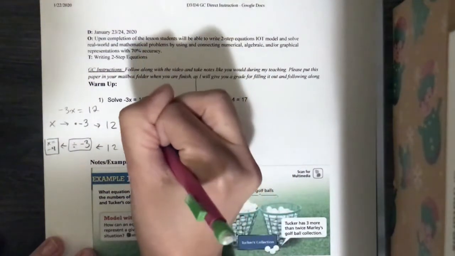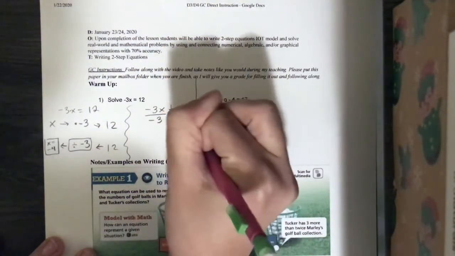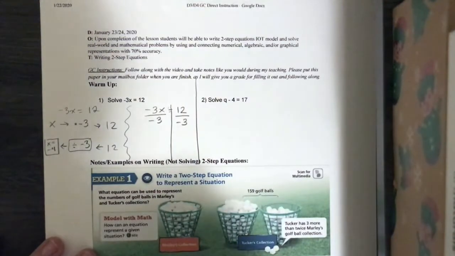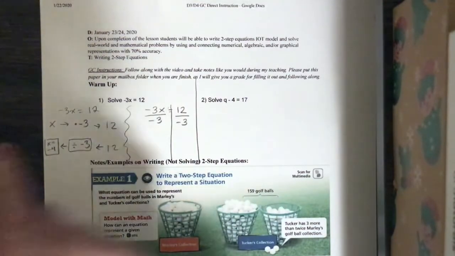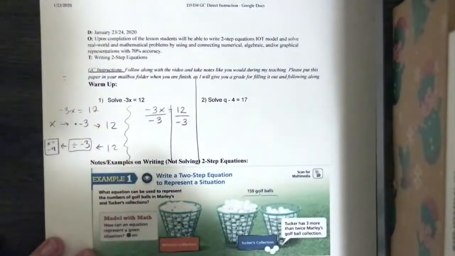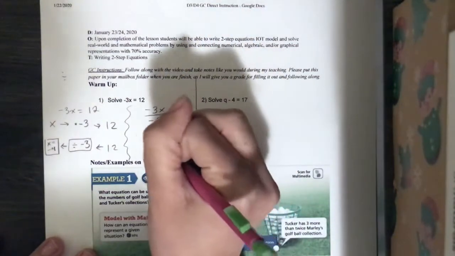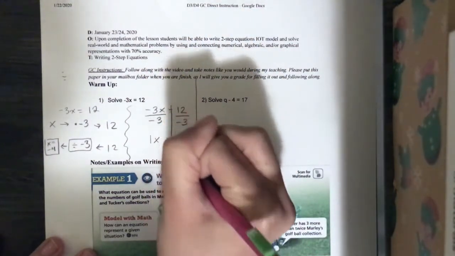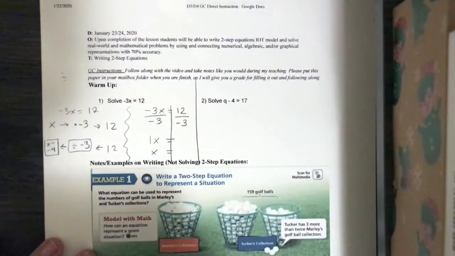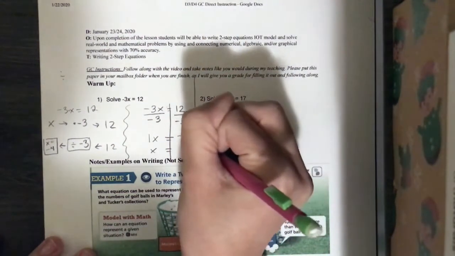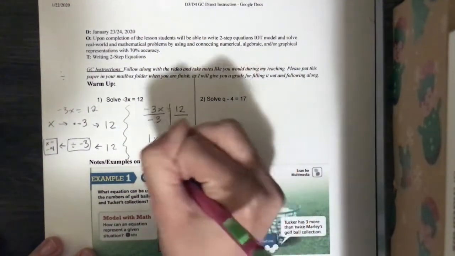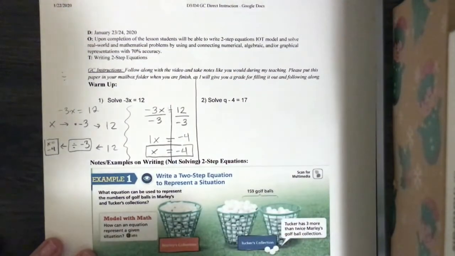So on this side, I'm going to divide by negative 3, and on this side, I'm going to divide by negative 3. You could write the division sign if you wanted, but remember that the fraction bar is the same thing as division. Negative 3x divided by negative 3 is 1x, or just x, and then 12 divided by negative 3 is negative 4, like we just found. So that is the correct answer to the warm-up.